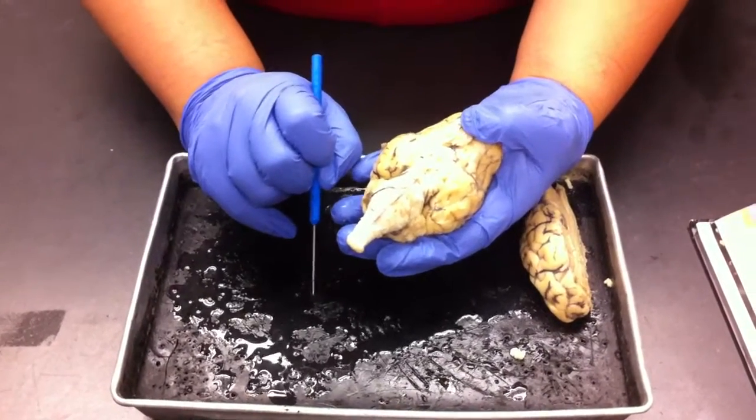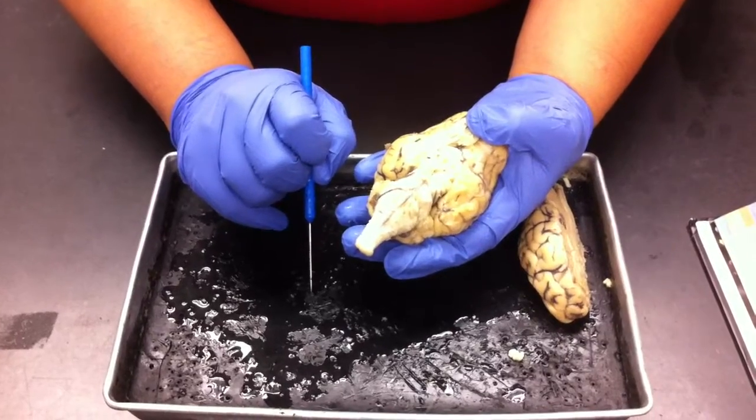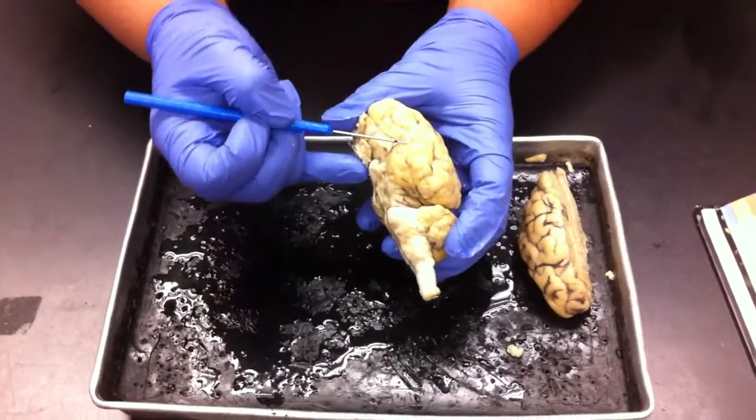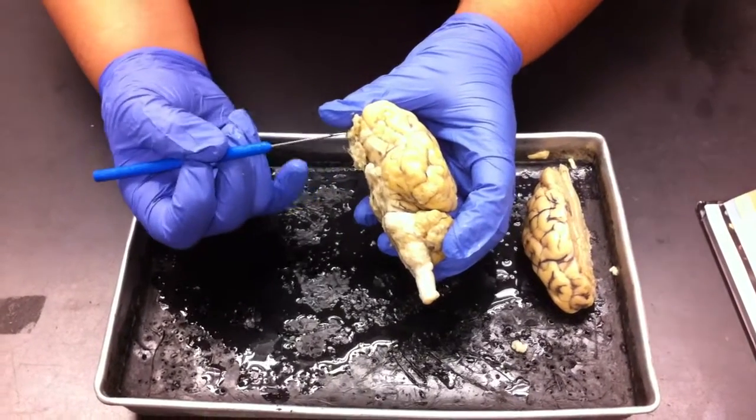Any questions on the superficial anatomy? Where is the lateral sulcus? The lateral is coming from the top, going down the way. Okay. Top.